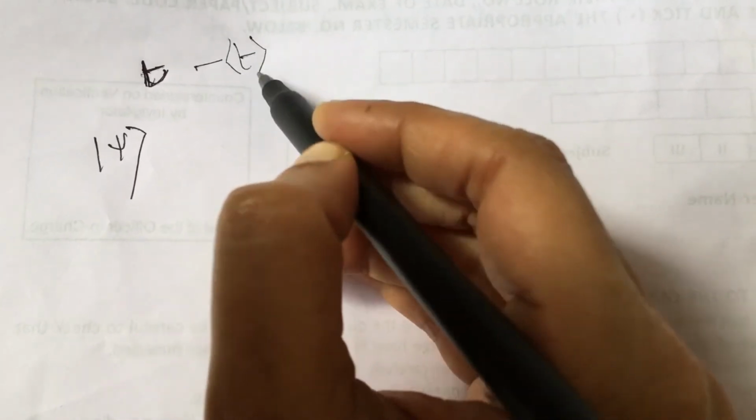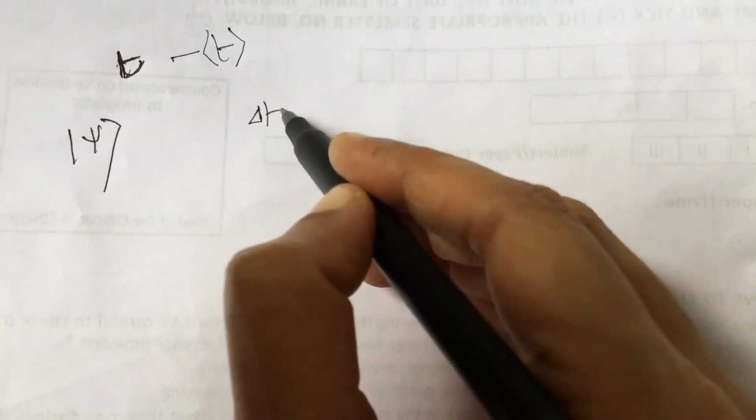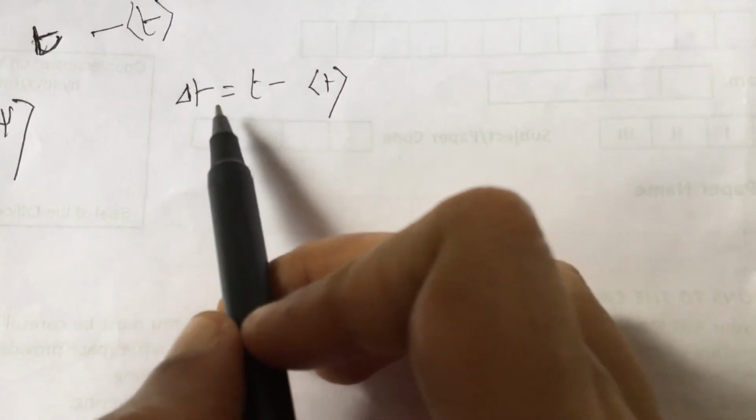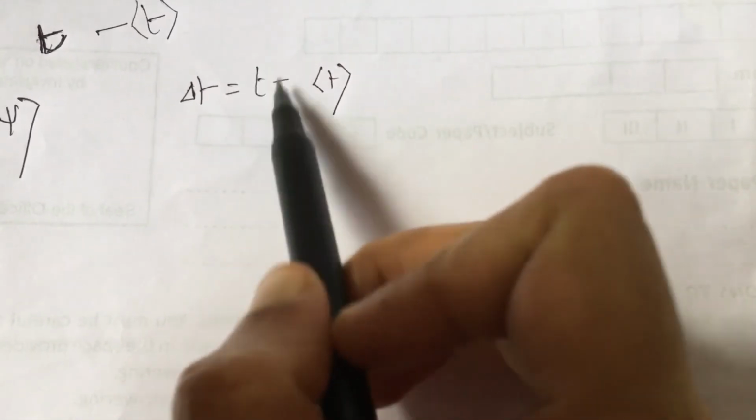This is my expectation value and this is what I get. So the deviation in T is defined like this, because I am expecting this, I am getting this.